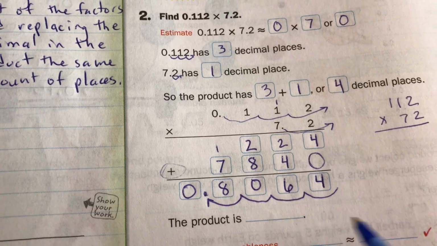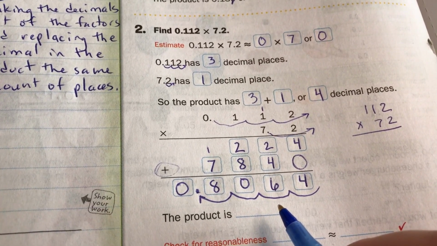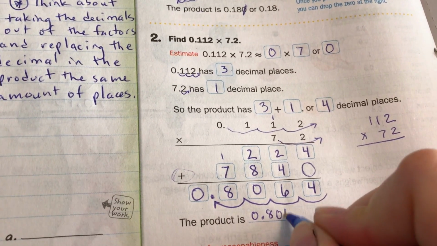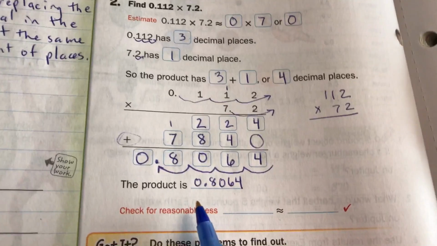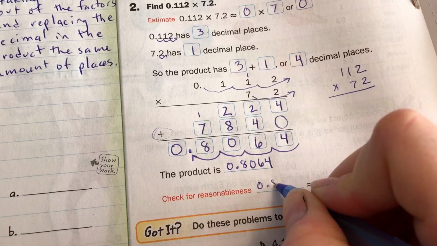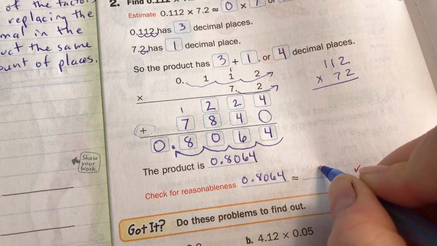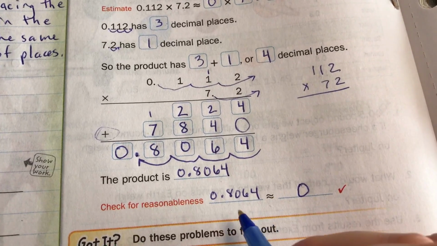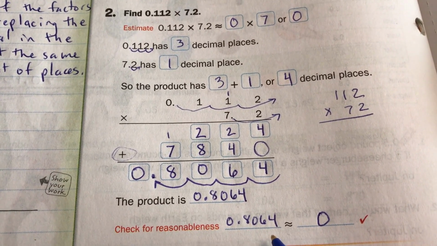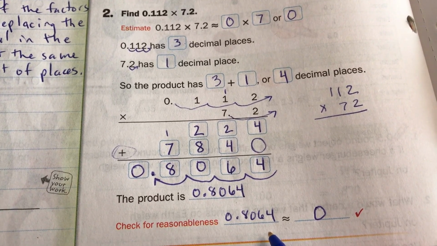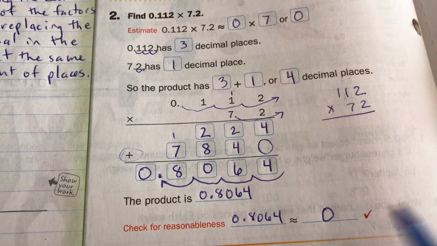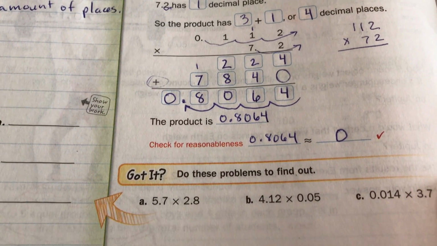Cool. Now, this answer, the product is 0.8064. Wow. Let's check for reasonableness. This number right here, is it close to 0? Well, honestly, it's closer to 1 than it is to 0. But when you're working with these small numbers, you can kind of say it's close enough. It's between 0 and 1. So that makes sense. All right, let's do these problems.